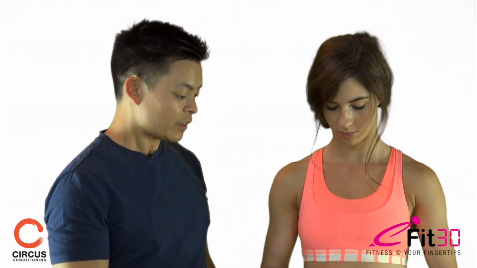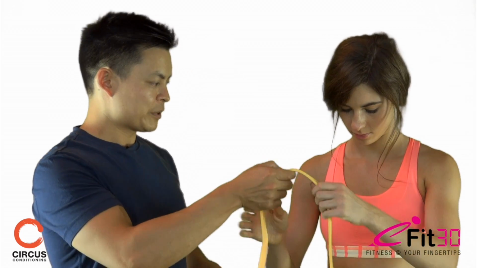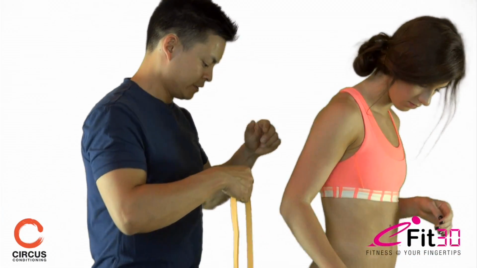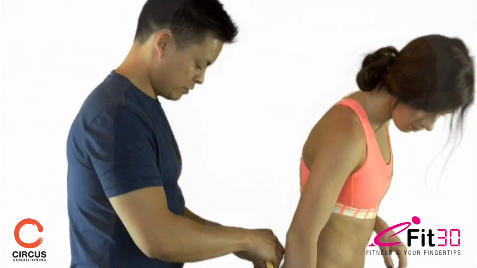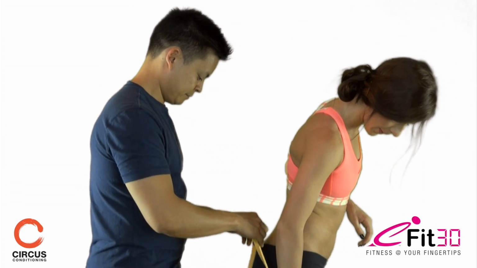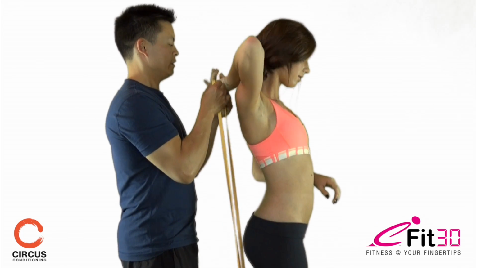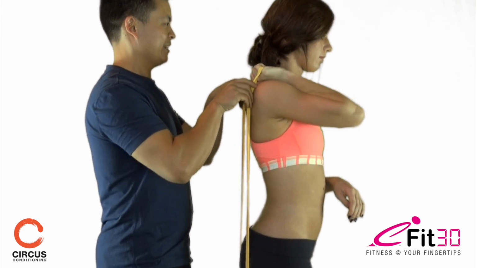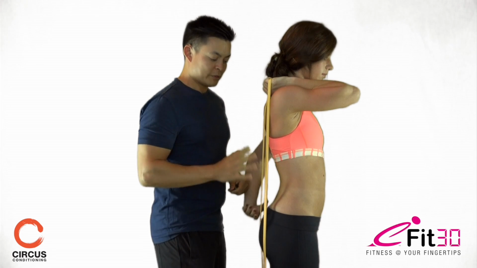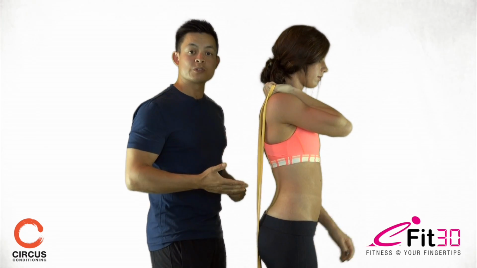So Hannah, if you could grab the band, and I'm going to get you to face that way, please. And I'm going to get you to put that under your right foot. Good, and I'm going to pass you the band up the top there. How's that? So the band here represents the superficial backline.